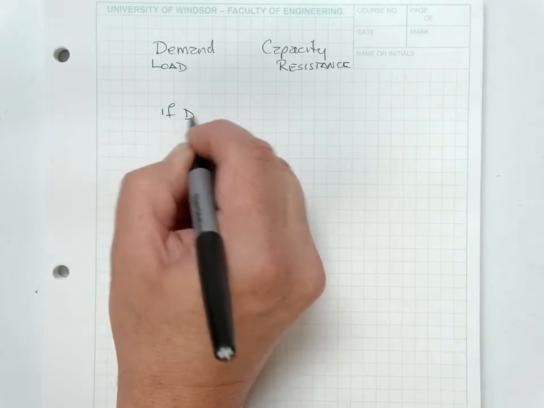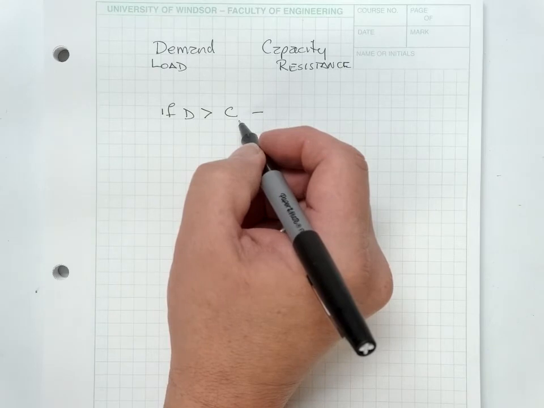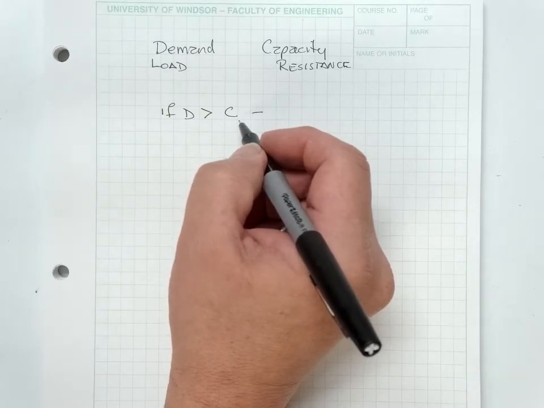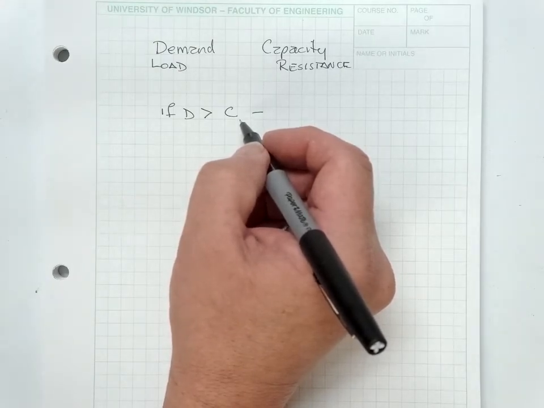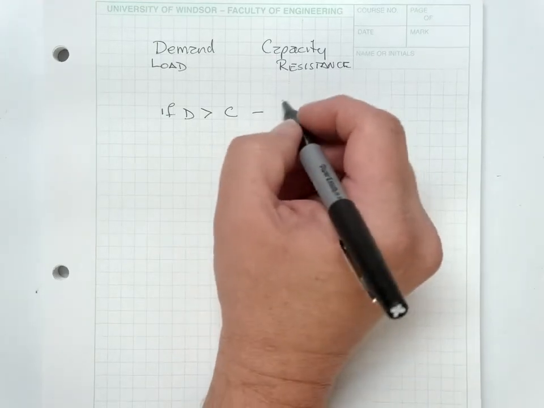If demand is greater than capacity, what happens? It's going to fail, right? Try to put 10 pounds of material in a 5-pound sack. The sack's got a capacity of 5, the demand is 10, it's going to fail, it's going to burst open.